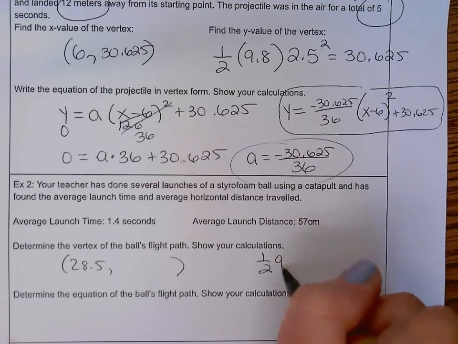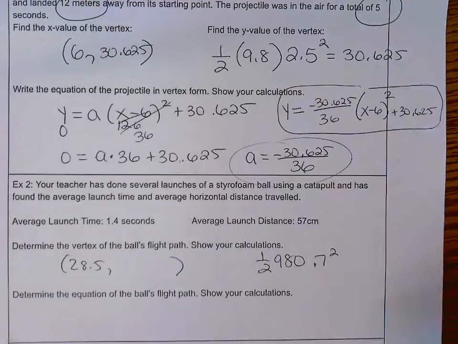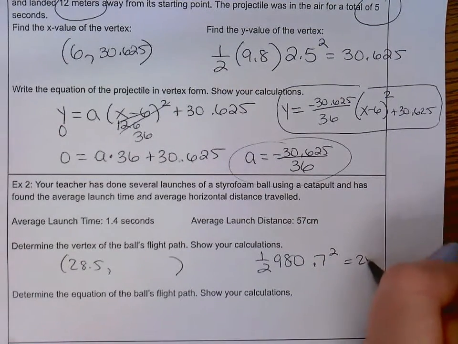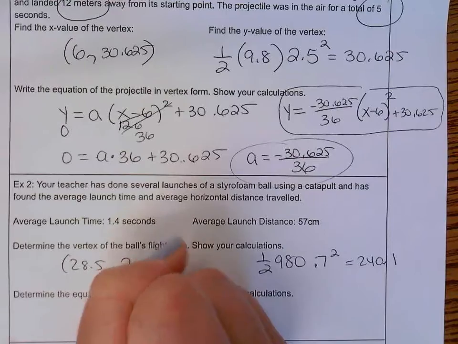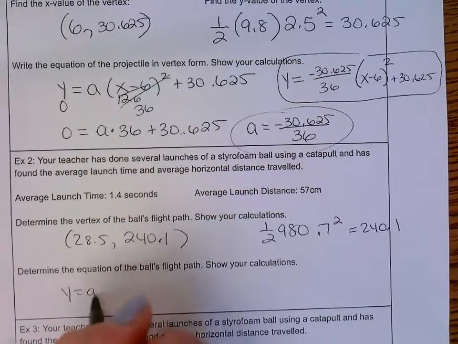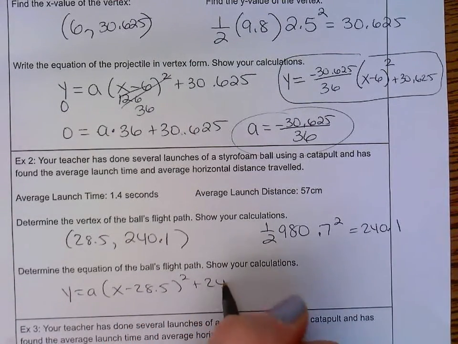Gravity, I want to use 980 because I'm in centimeters. And 0.7 squared is half of the time squared. So 0.5 times 980 times 0.7 squared gives me 240.1 centimeters as my Y value. So Y equals A(X minus 28.5) squared plus 240.1.